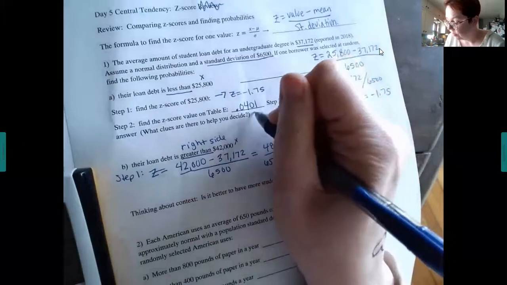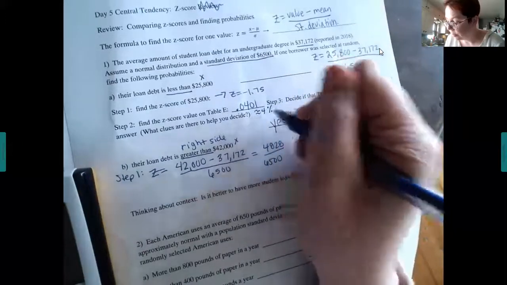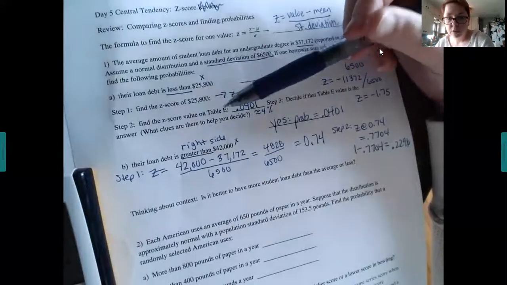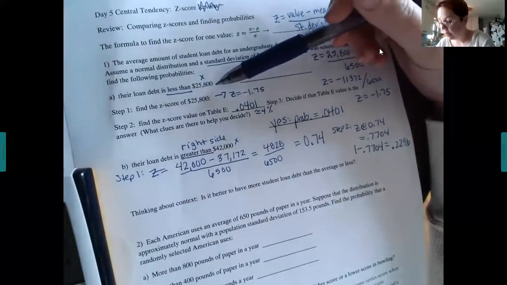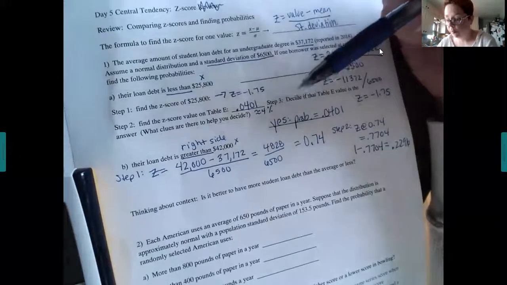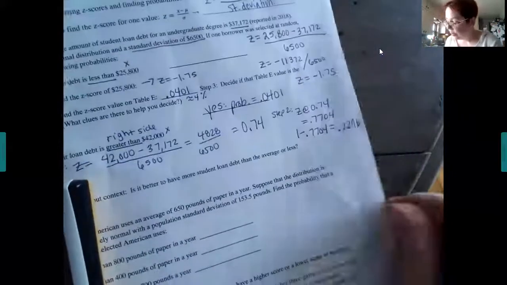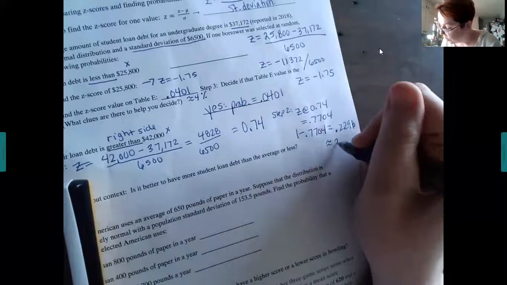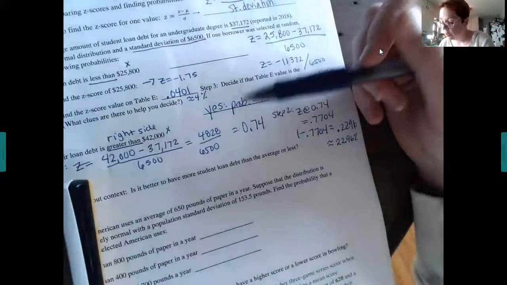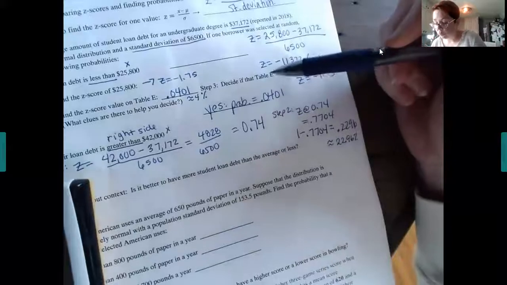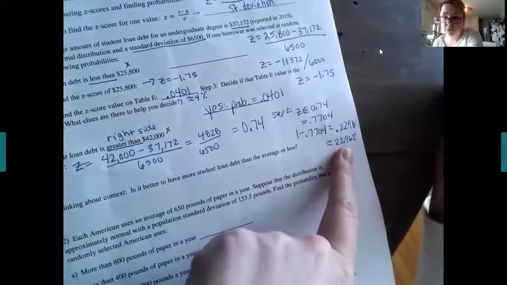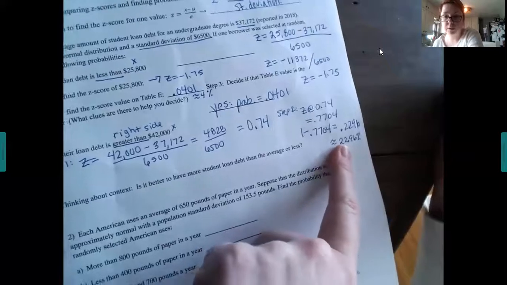Okay. So thinking about these two situations, this first one is telling us about 4%. The probability of selecting someone whose loan debt is less than 25,800 is about 4%. Not a very big probability. The probability of selecting one person whose student loan debt is greater than 42,000 is almost 23%. So this has a higher probability of occurring.